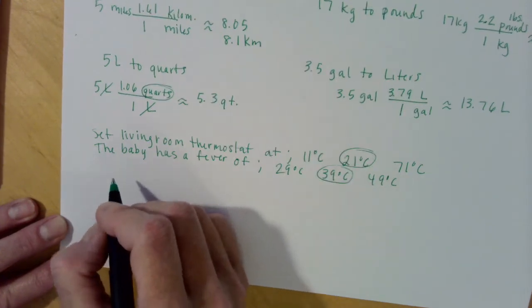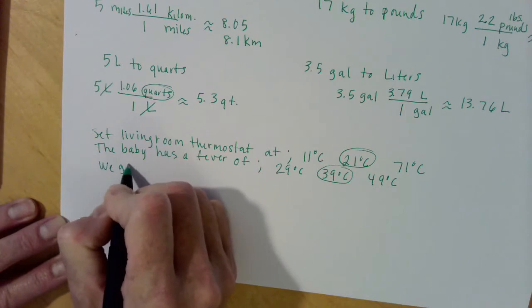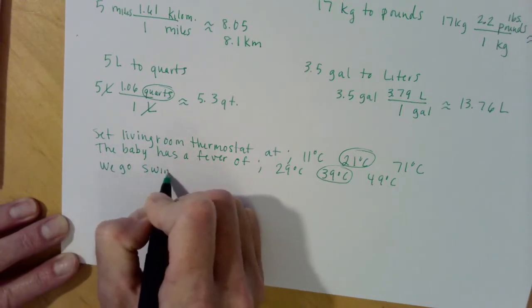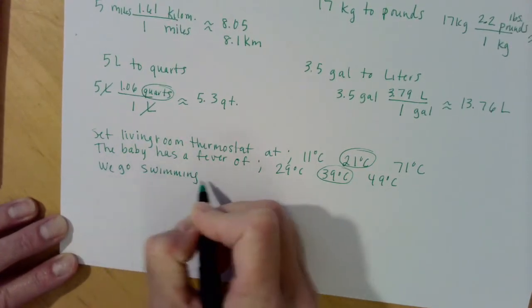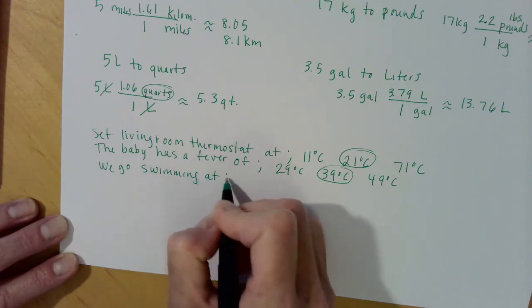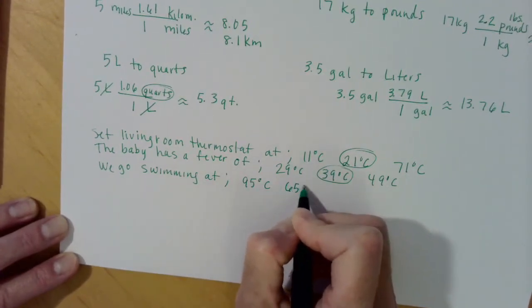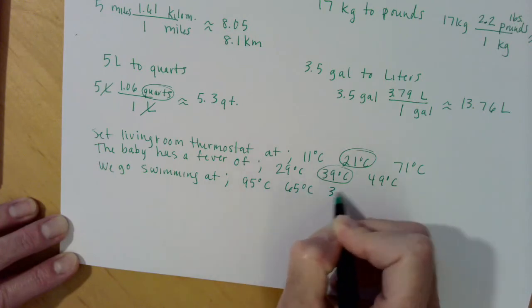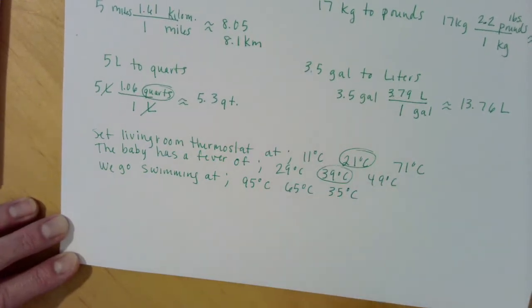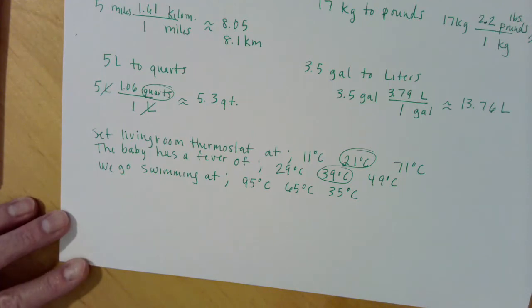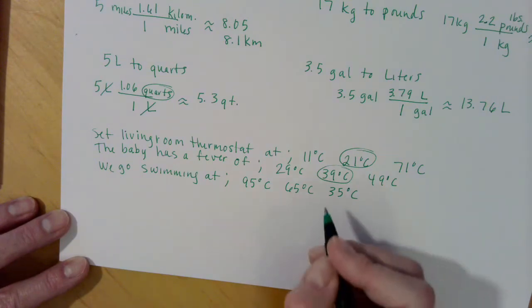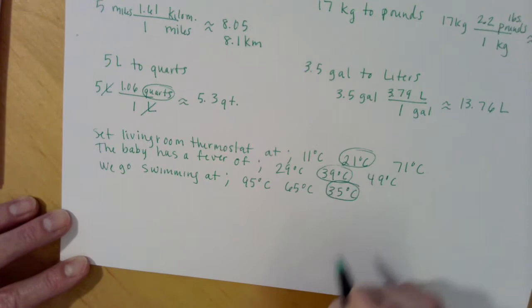We're going swimming, so it's a nice hot day. At what temperature? 95 degrees Celsius, 65 degrees Celsius, or 35 degrees Celsius? Now definitely remember you're in Celsius, because if you're in Fahrenheit, you'd probably want it to be 95, wouldn't you? But in Celsius, we look at your chart, that's going to be 35, isn't it?